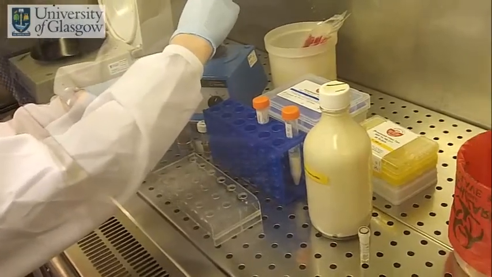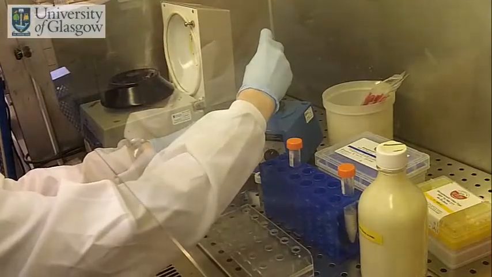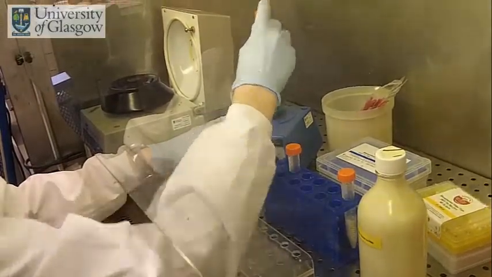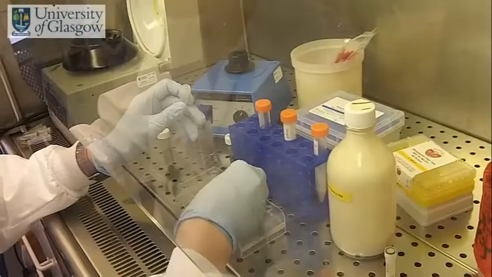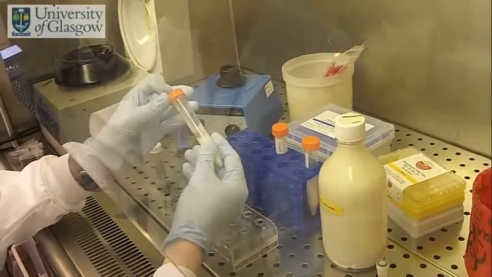Each sample is mixed vigorously on the vortex so that the faeces and the kaolin mix. The samples are then incubated at 37 degrees for 15 minutes.